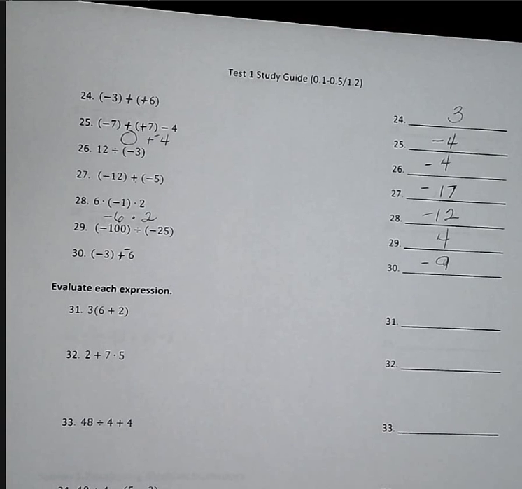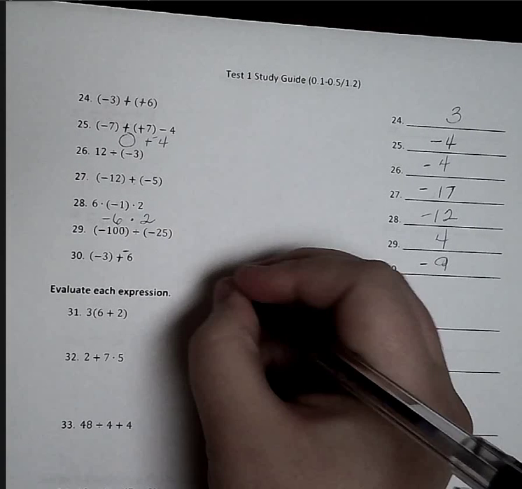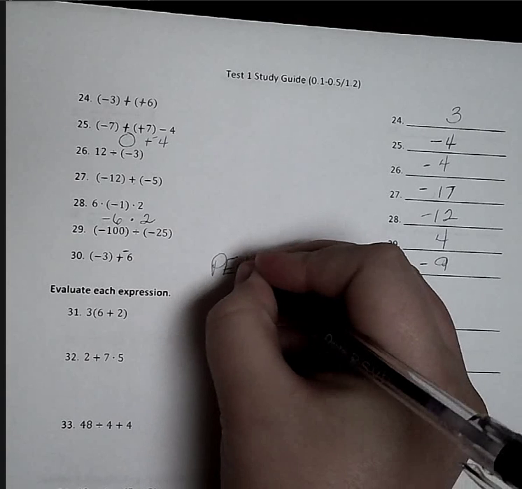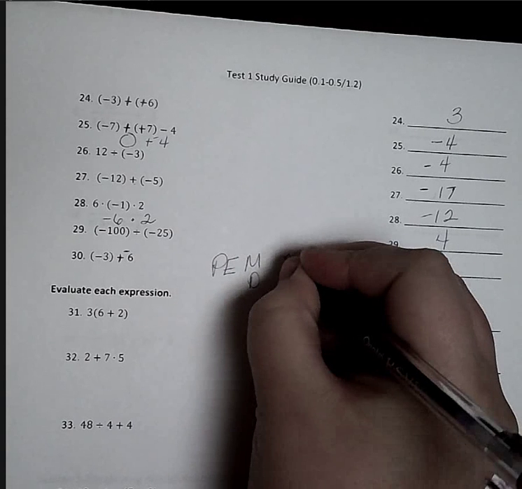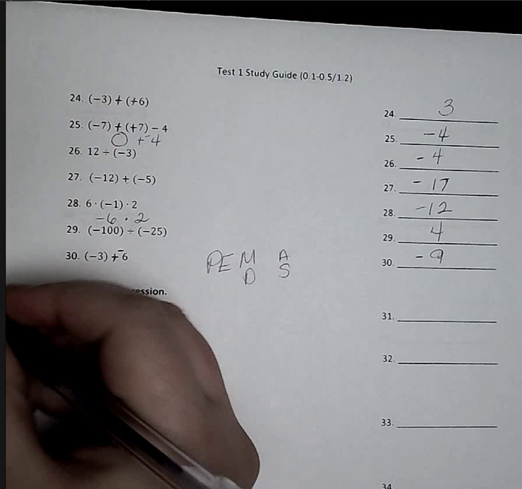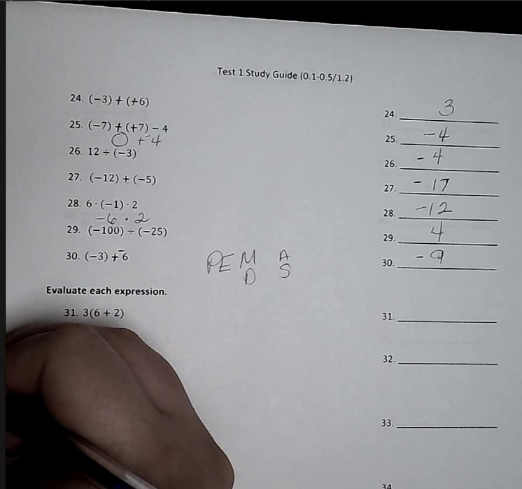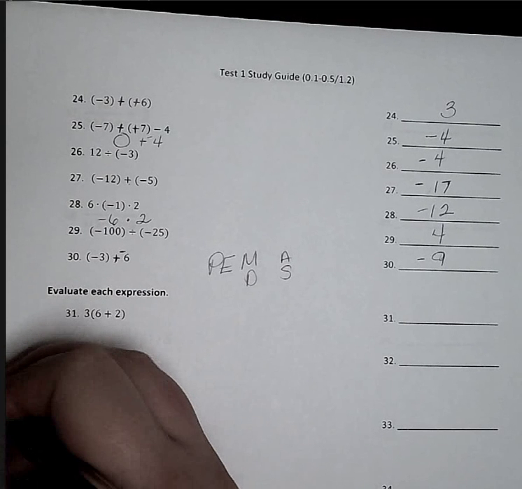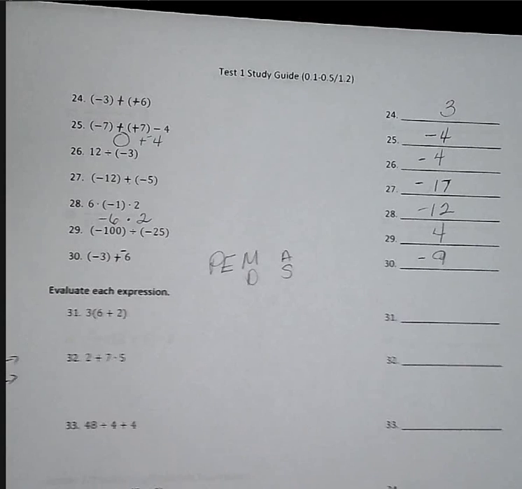Okay, so now on 31 through 36 on this page, we're going to do our order of operations. So please excuse my dear Aunt Sally, or you're actually used to me doing this. So whichever way you like most.